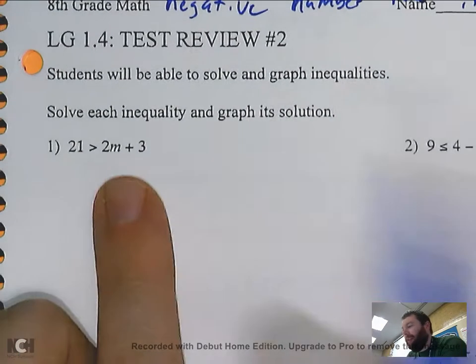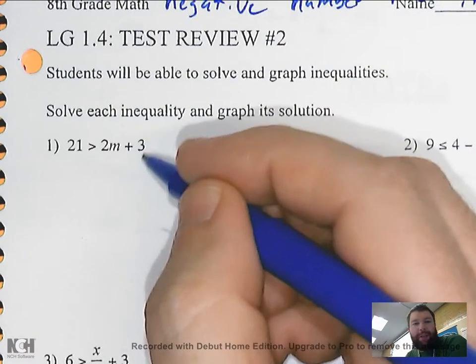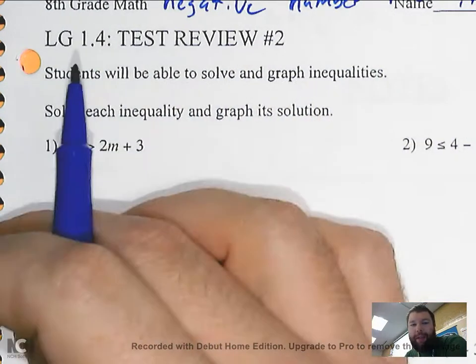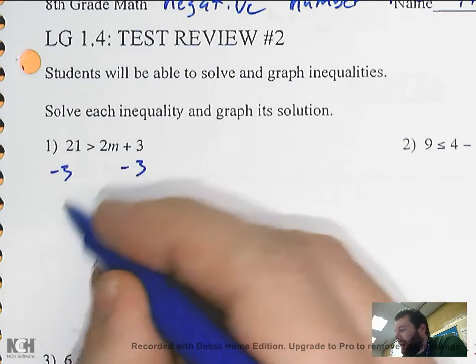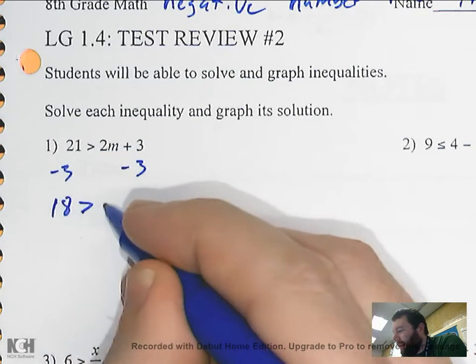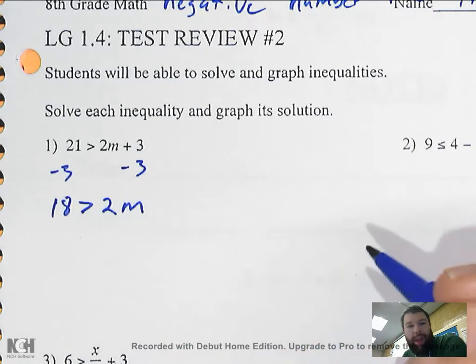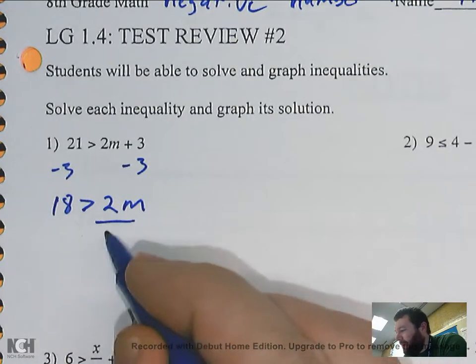Okay, but looking at this, the first thing you get rid of is the 3, right? The plus 3. So we're going to move that to the other side. It's adding, so we would have to subtract. We always do the opposite operation. And that gives you 18 is greater than 2m. And then we would divide by 2.